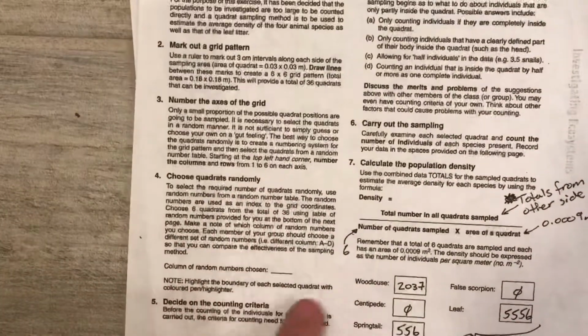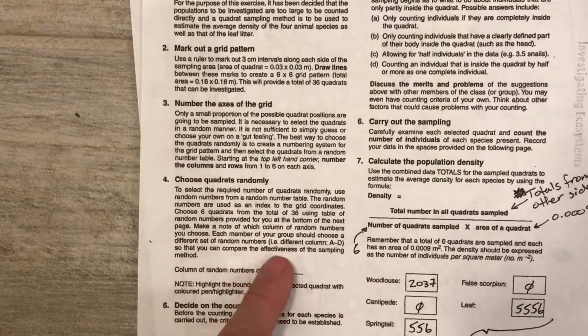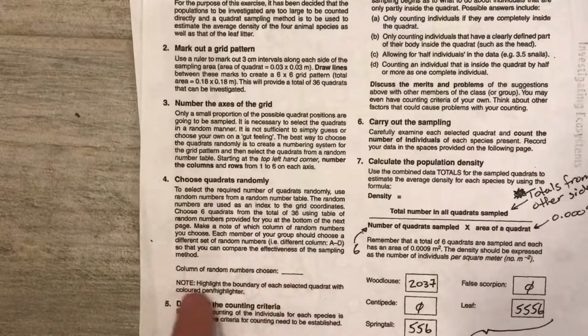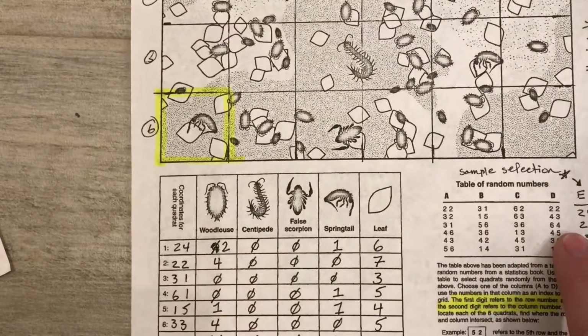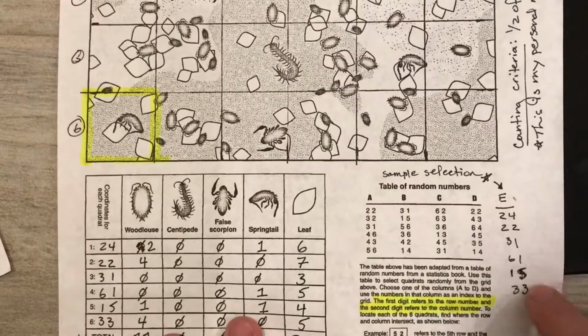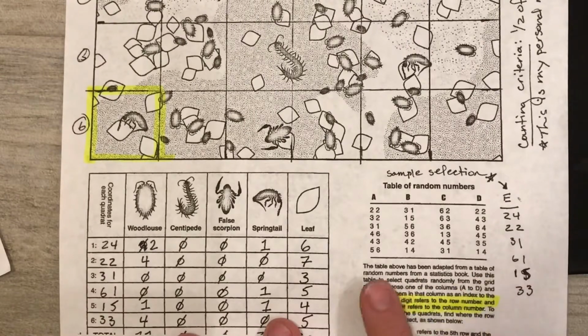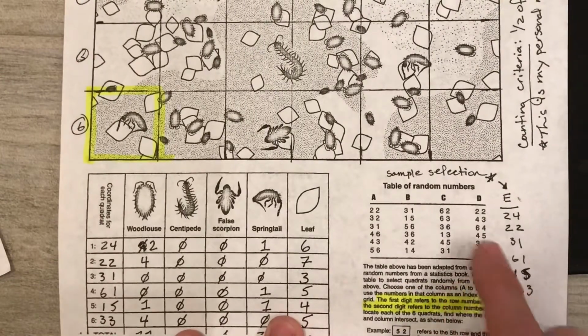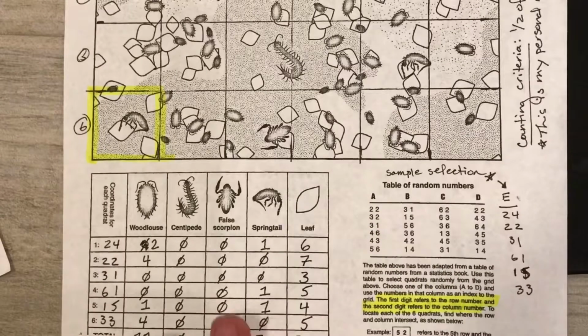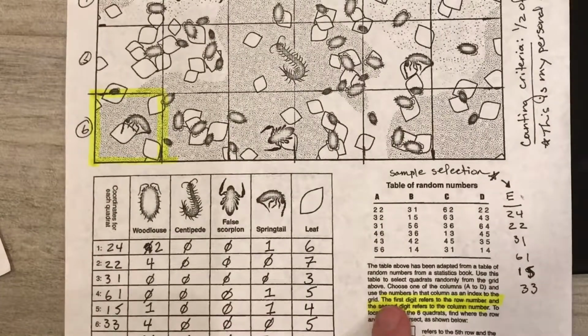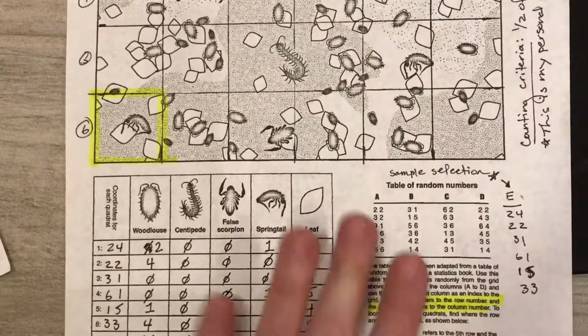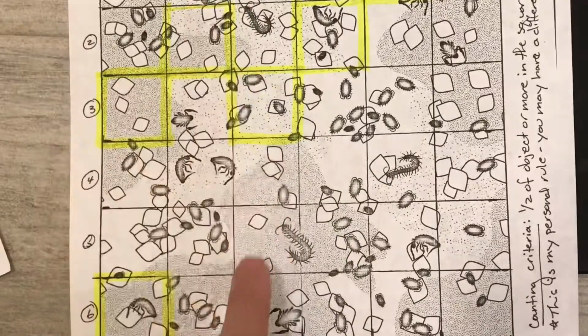All right, next instruction. Choose quadrats randomly. Here it tells you, see column of random numbers chosen. I literally highlighted one for you. You should have A, B, C, or D highlighted. I created a random set here, E. When you read this, it says the table above has been adapted from a table of random numbers from a statistics book. So these numbers were chosen in a truly random fashion. And then it tells you what they mean. The first digit refers to the row, and the second digit refers to the column. Rows go this way, columns go this way.